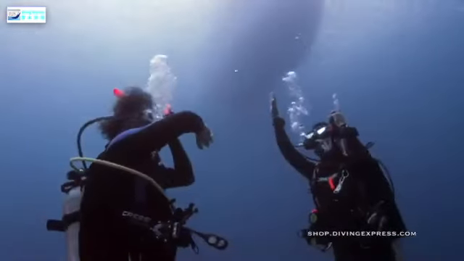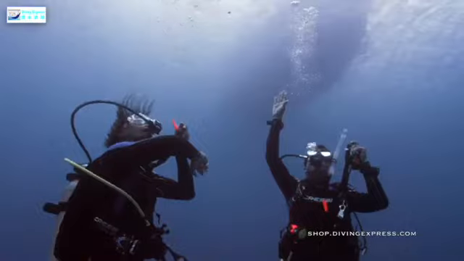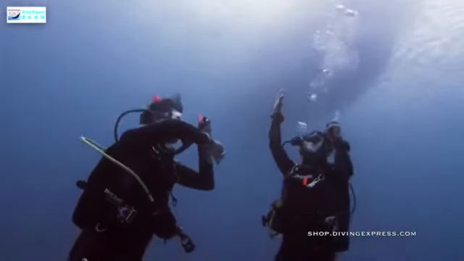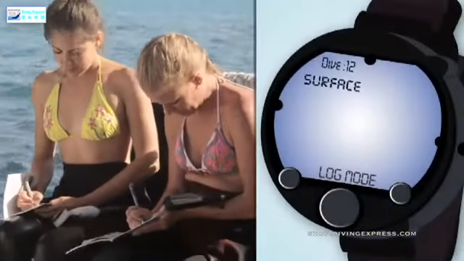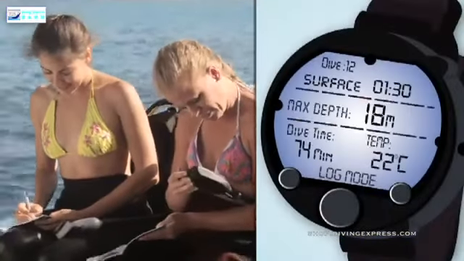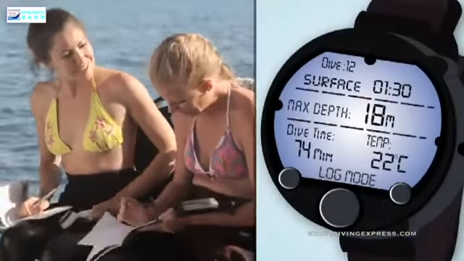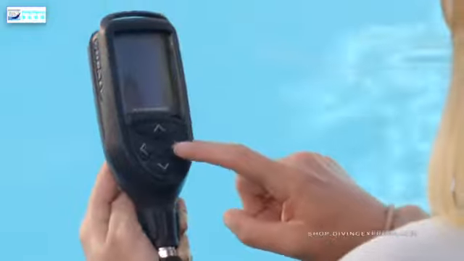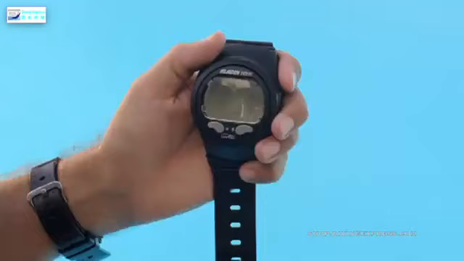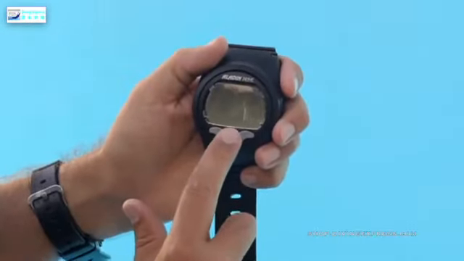An ascent rate indicator guides your ascent speed, and emergency decompression information comes up if you accidentally exceed a no-stop limit. Between dives, you can read your surface interval time and recall previous dive information. When you're ready to plan your dive, you activate it by pressing a button or touching contacts like this.